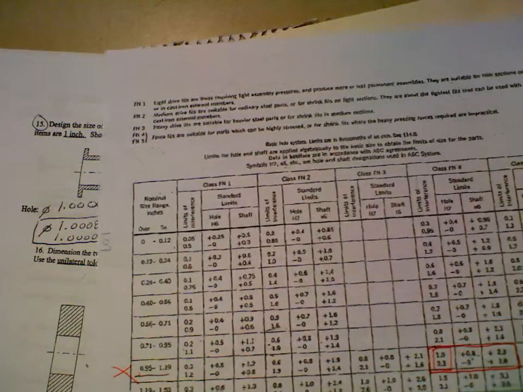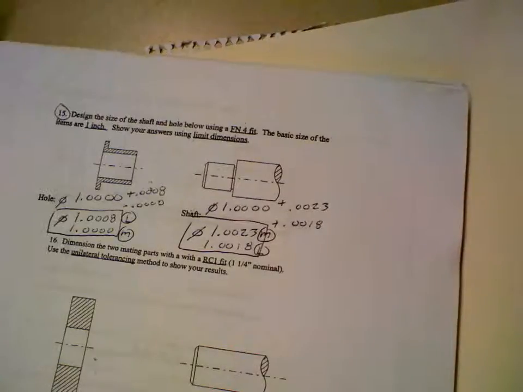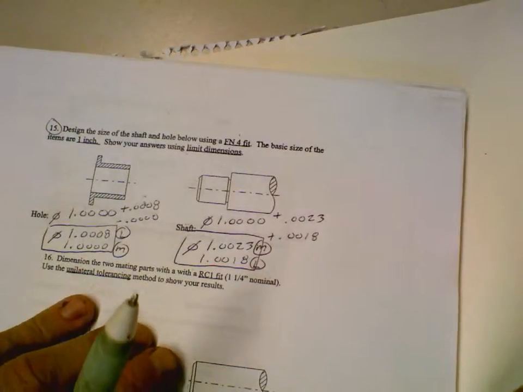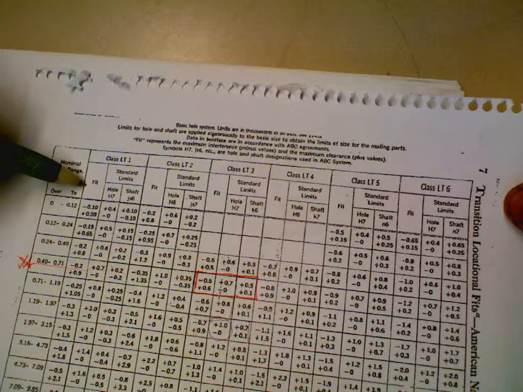These are in any machinist handbook. And there's another one for an LT fit. That's RC. I think it's underneath here. Yeah, you have one for an LT. This is a transition fit. So when they say fit here, it could be press or slip.